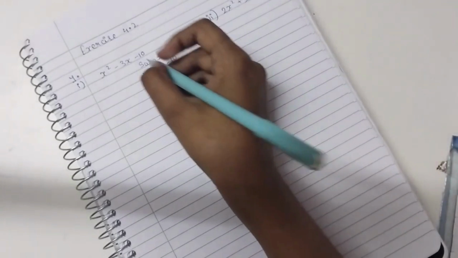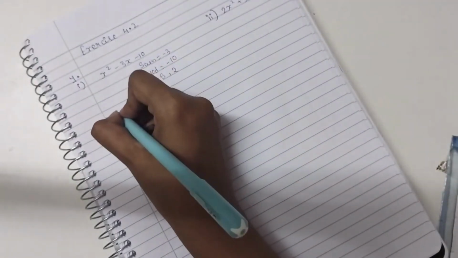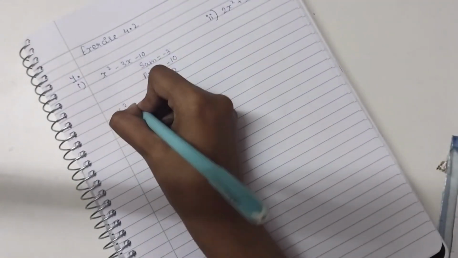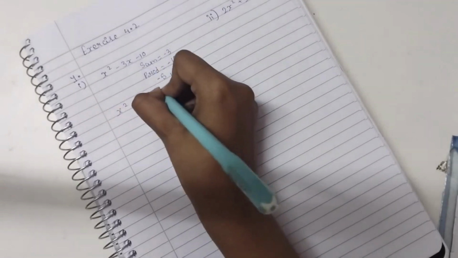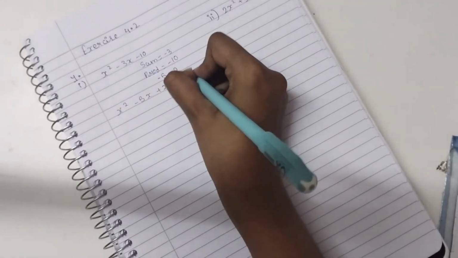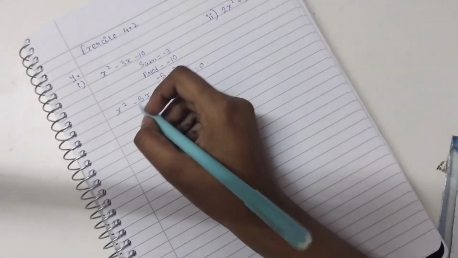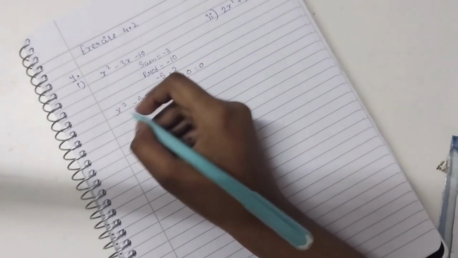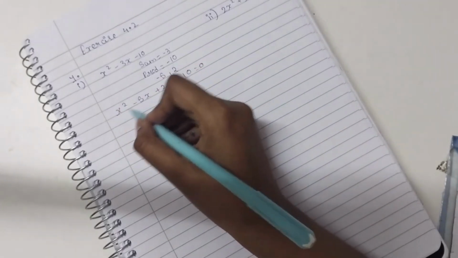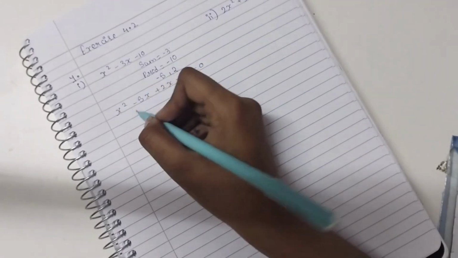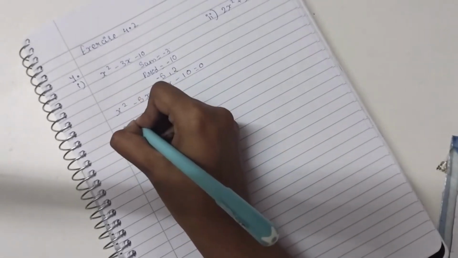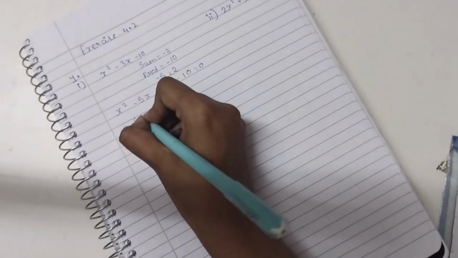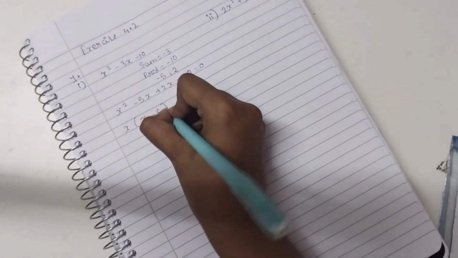So now we're going to substitute these values in the quadratic equation. So we'll get x squared minus 5x plus 2x minus 10, which is equal to 0. Now we're going to take out the common terms. For the first two terms, we can notice that the only common term is x. So we're going to take x outside, and inside we'll have x minus 5 remaining.